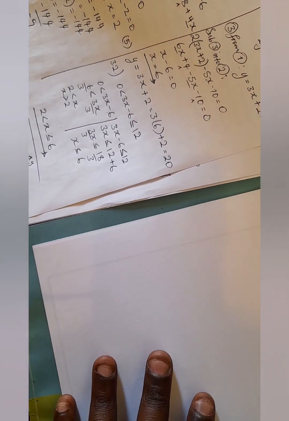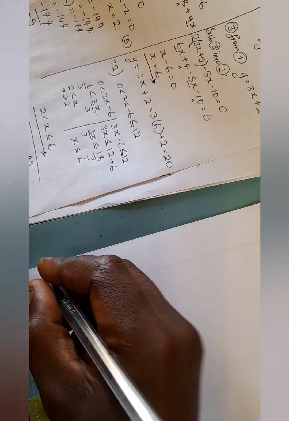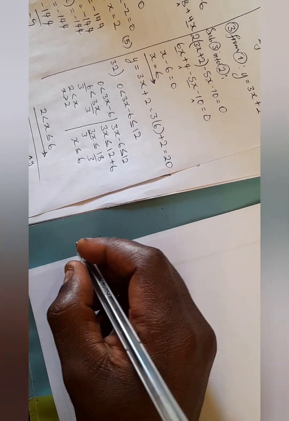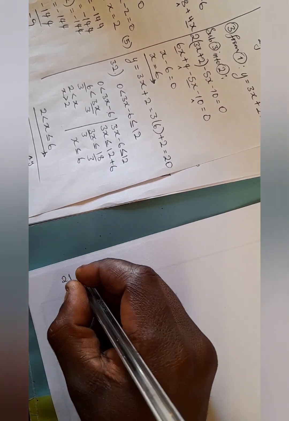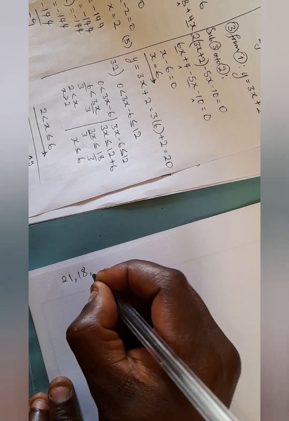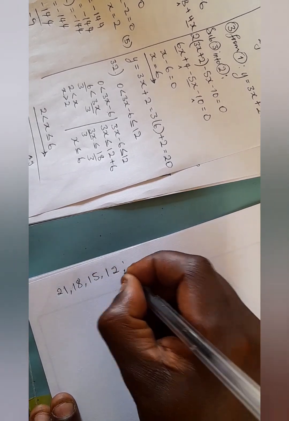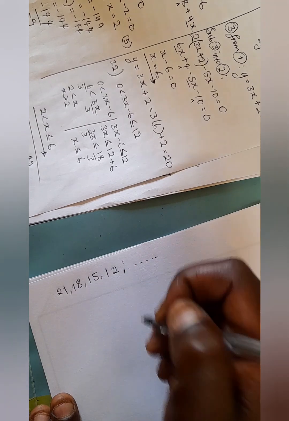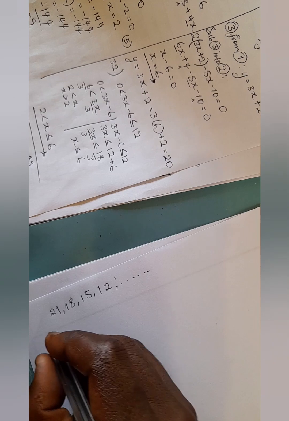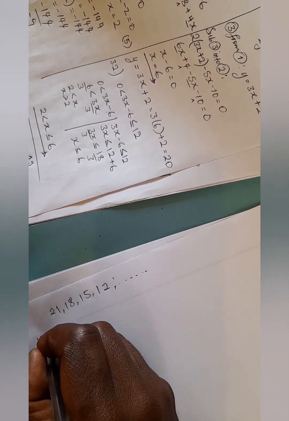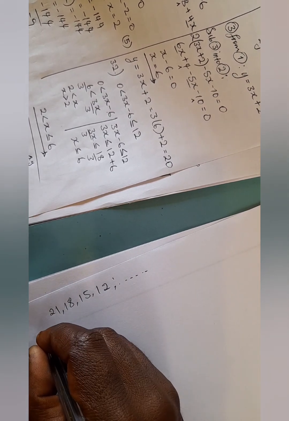Tutor shown. We are doing baseline assessment 2023. So let's dive in. Question 1 says, given the linear number pattern 21, 18, 15, 12. 1.1 says, write down the next two terms of the pattern.